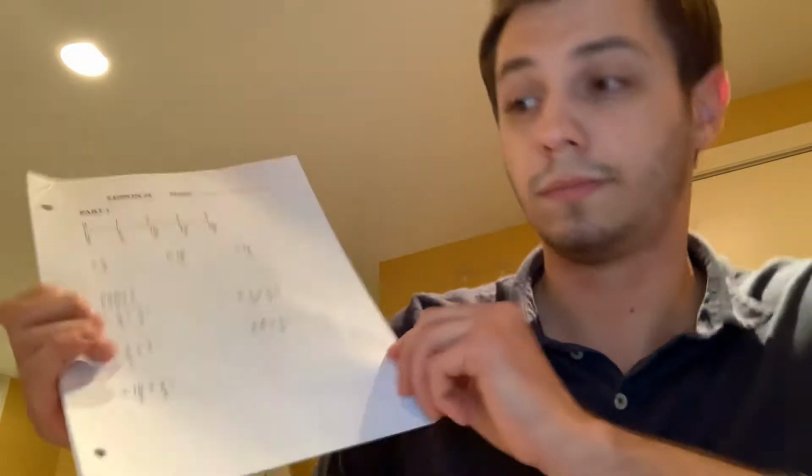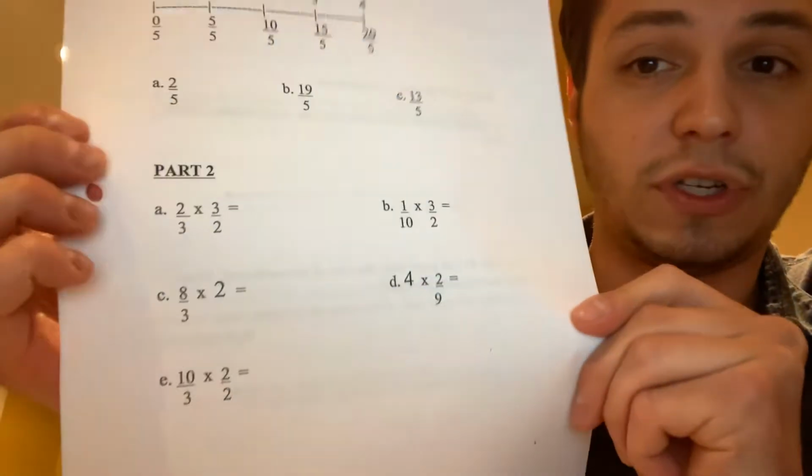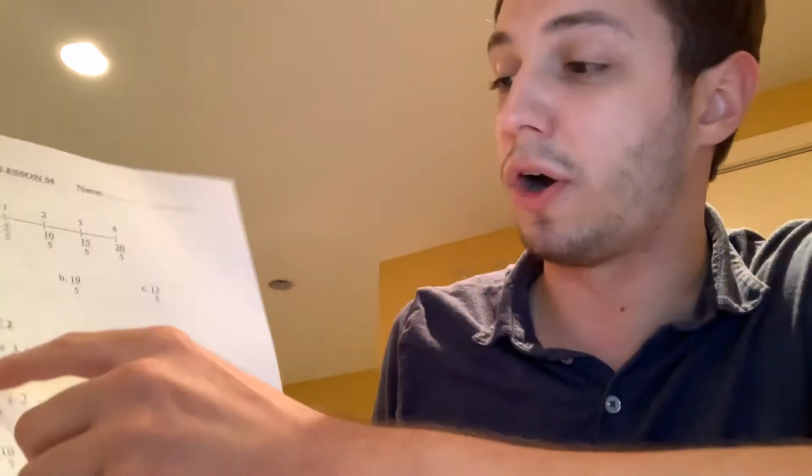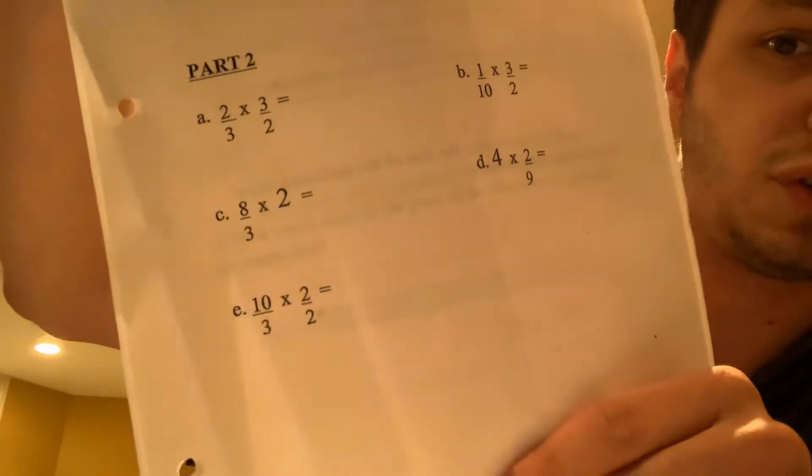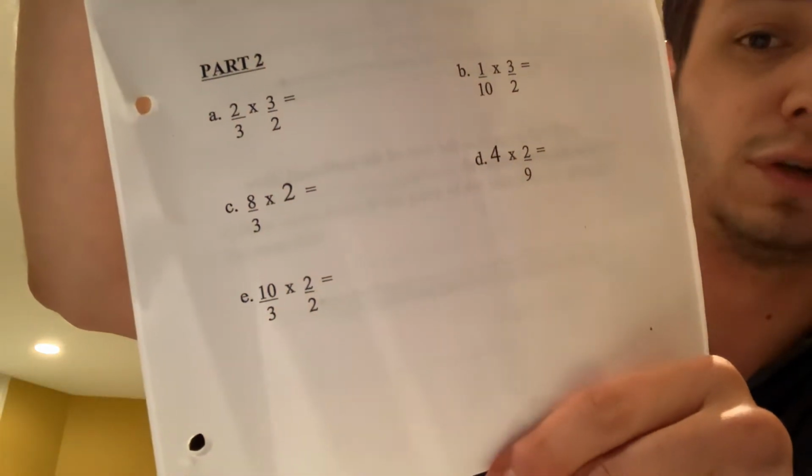Moving on to part 2. So for part 2, guys, we are multiplying fractions. Let me just get my copy right over here. So we have some that are 2 fractions, such as the first one. We have 2/3 multiplied by 3 over 2.